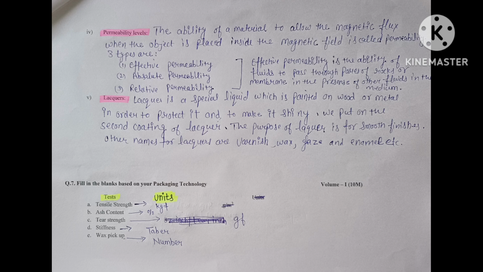Fill in the blanks based on your packaging technology. So here are some tests mentioned, and in the second column there are units of measurement. We have to match them.